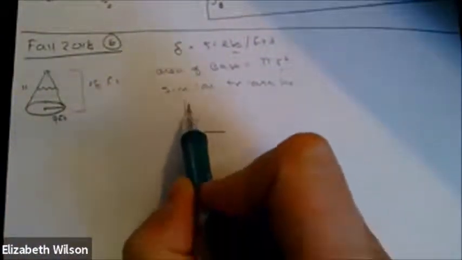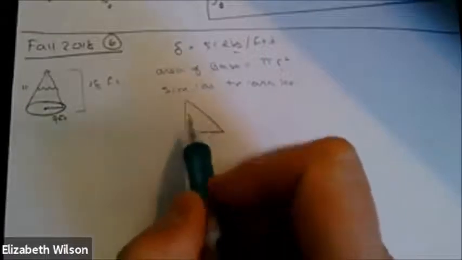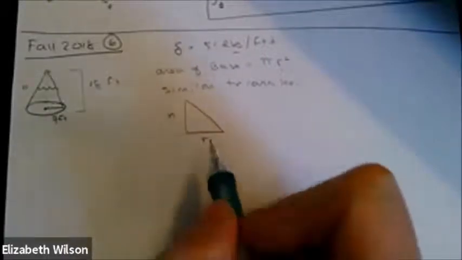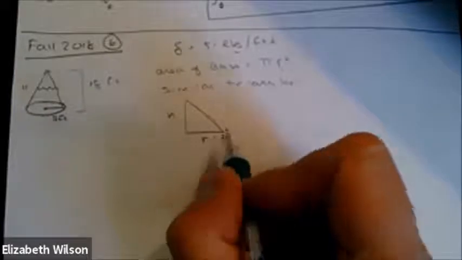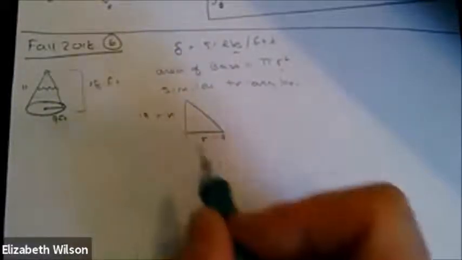I'm going to set up my ratio like this. So I've got similar triangles. Here's my height, here's my radius, and this is the side of my cone. So this is the height, this is the radius right here. At its base, this is 7, and at its fullest, this is 18.